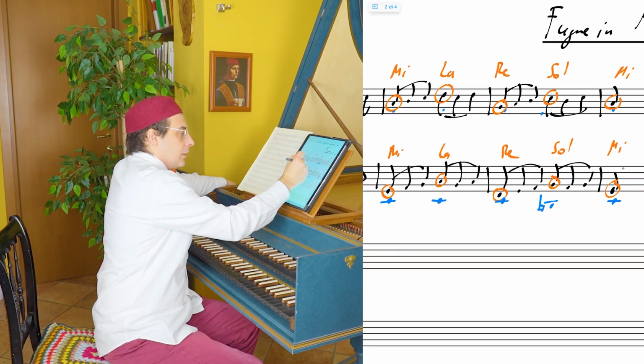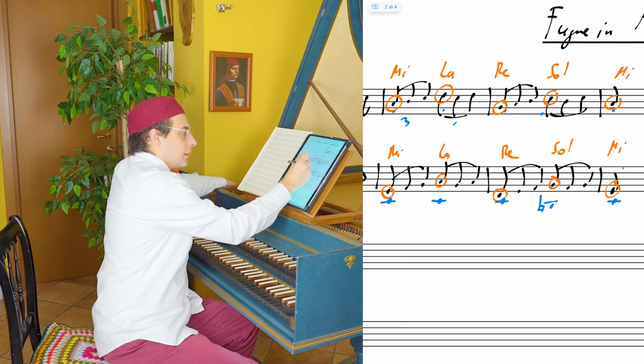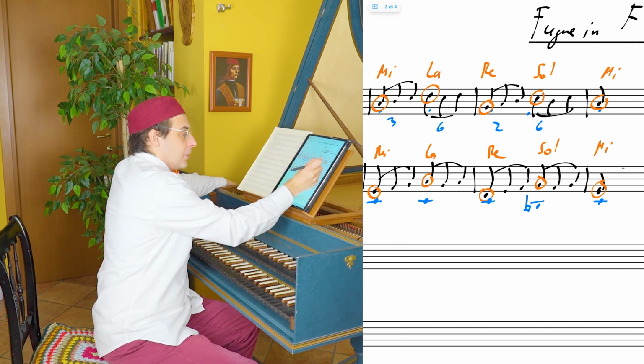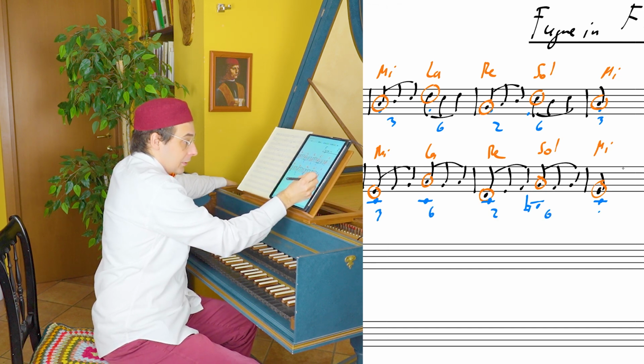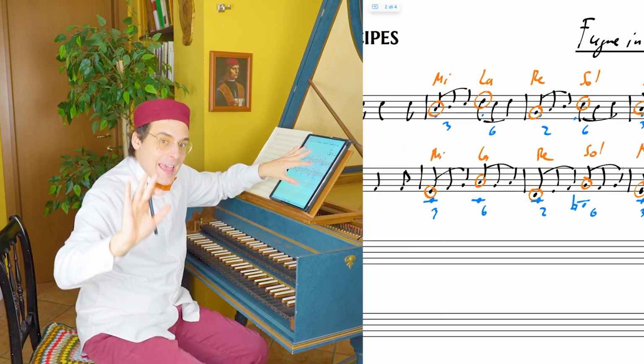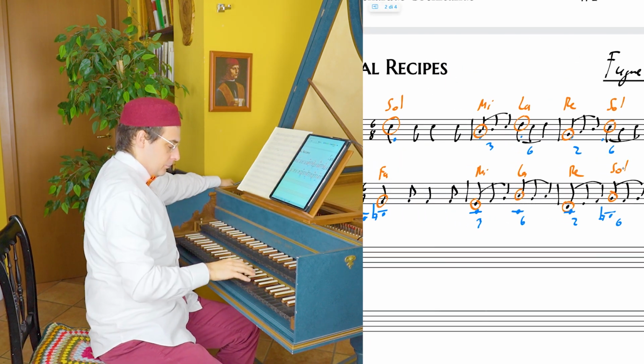Now we have, as you can see, 3 into 6, 2, 6, 3, and then 3, 6, 2, 6, 3. I suggest that you practice any single step.